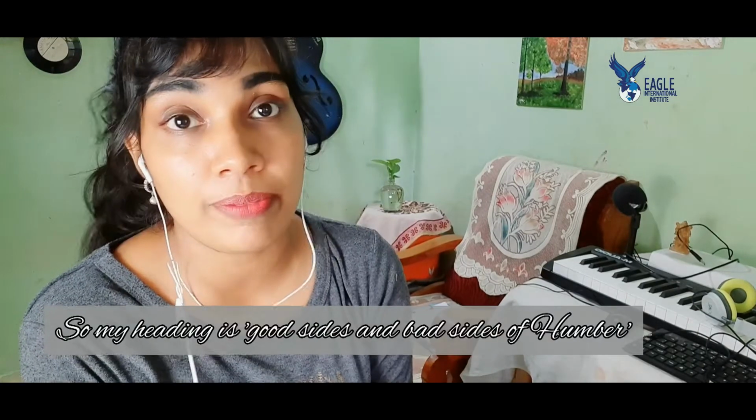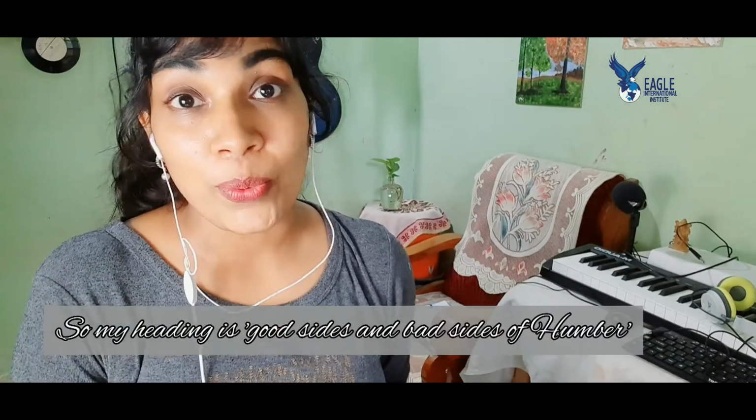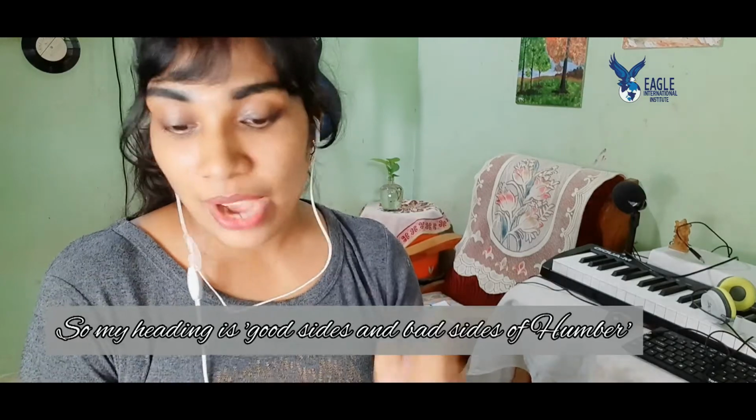That was the passage. After reading section A, I felt like they're talking about some good sides and bad sides of the Humber estuary. So, what is the next step? I have to go back to the list of headings and match my heading with the list, and I have to choose the appropriate one that matches best.